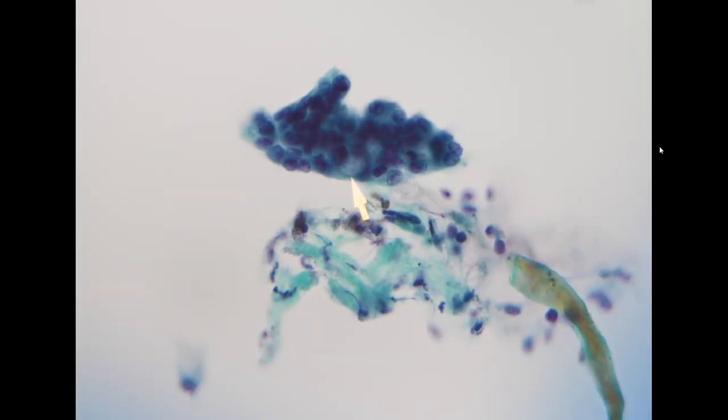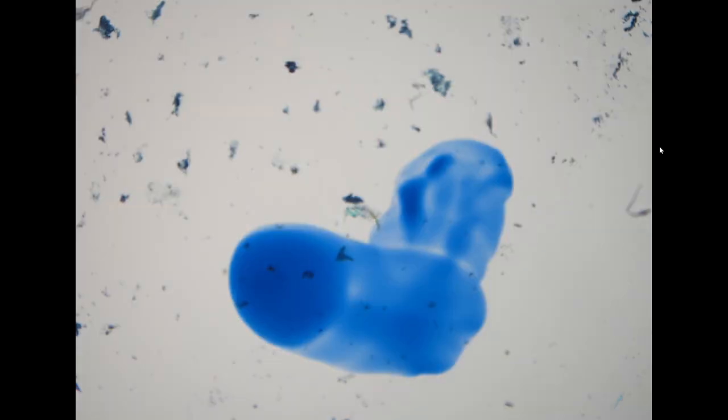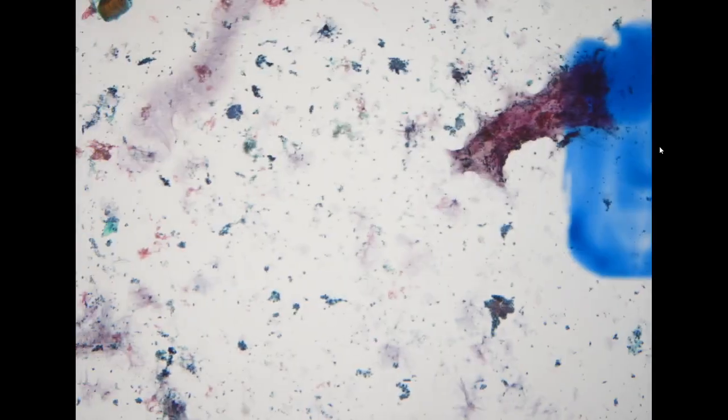You can see there are a couple of abrupt mucin differentiations with vacuolated cytoplasm over here. So this is positive for adenocarcinoma, and the contrast is very obvious compared to the adjacent normal mucosa.